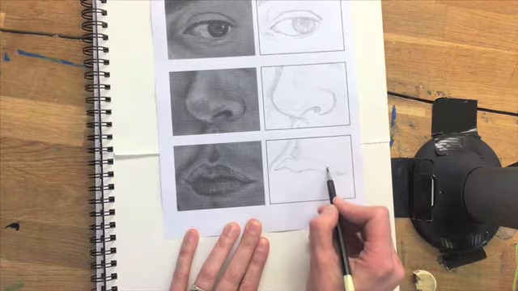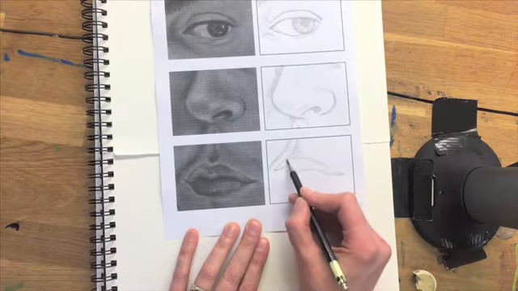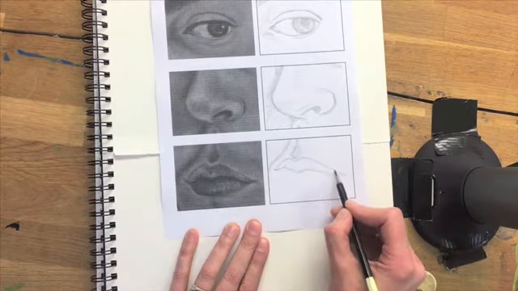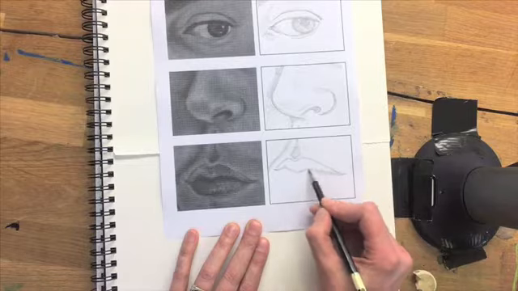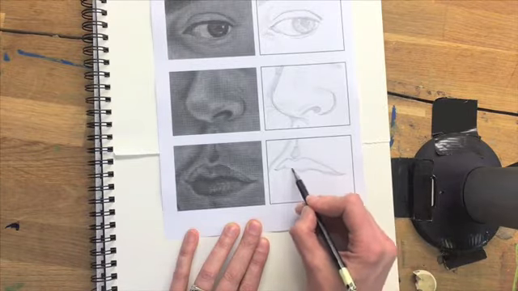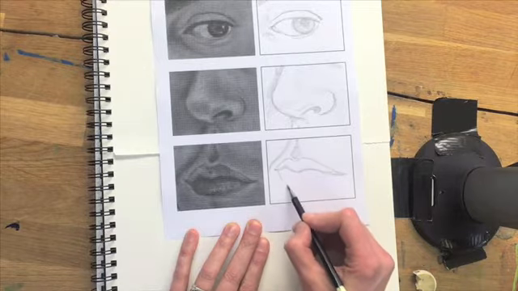See even there with the upper lip, see where does it join that middle line that I've drawn? Where do those two meet each other? And try and get those shapes right. So once you've drawn that, look at the shape and see, is that close to the one I'm looking at? And then start drawing the lower lip.